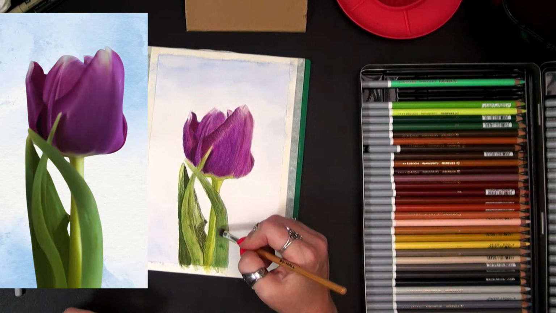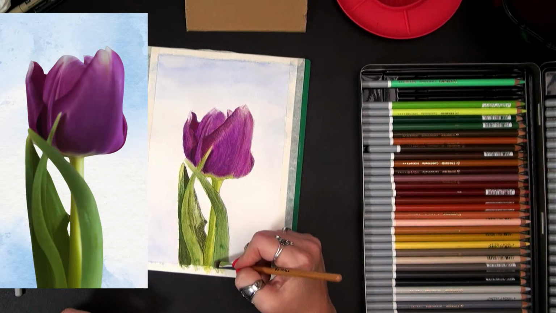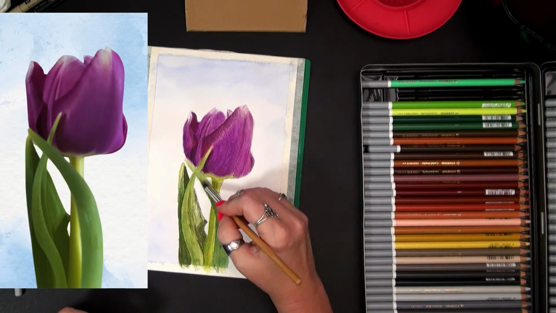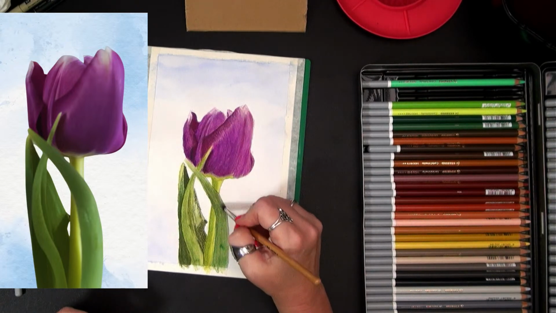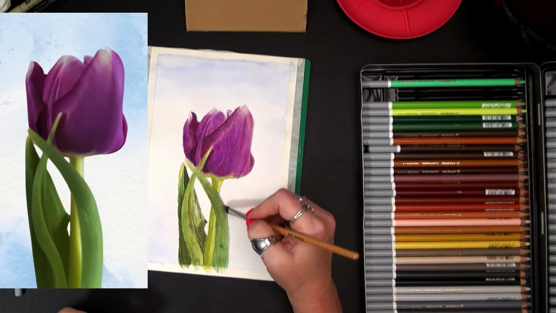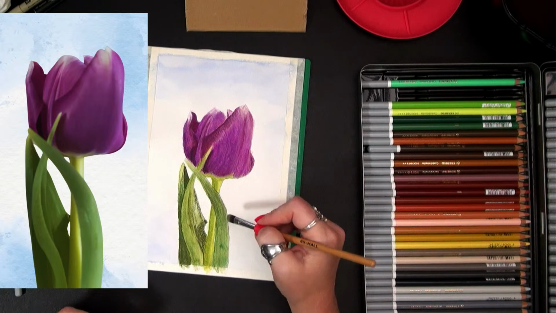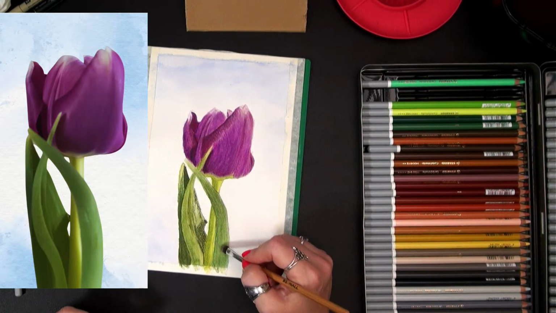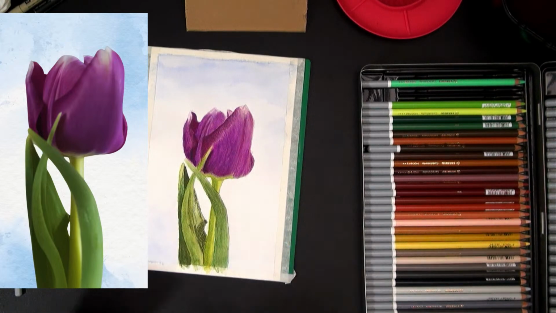For a cold pressed paper, there's not a lot of texture. It's not a very coarse texture. So filling up the tooth of this paper with this pastel doesn't take a whole lot.